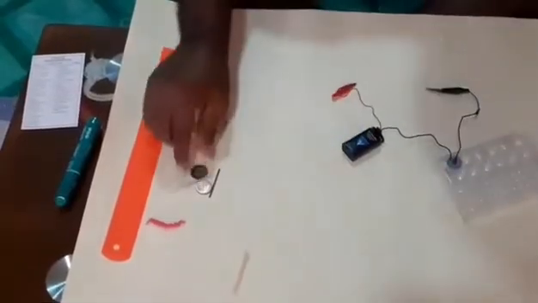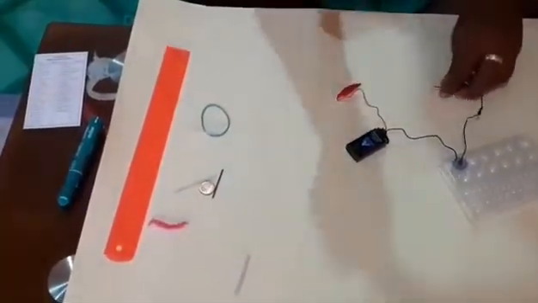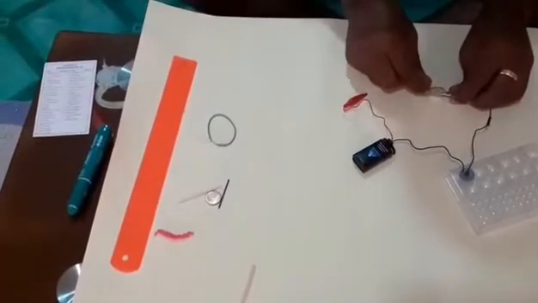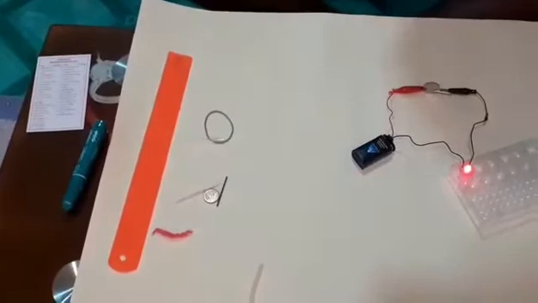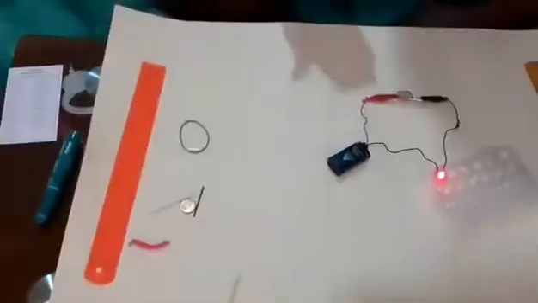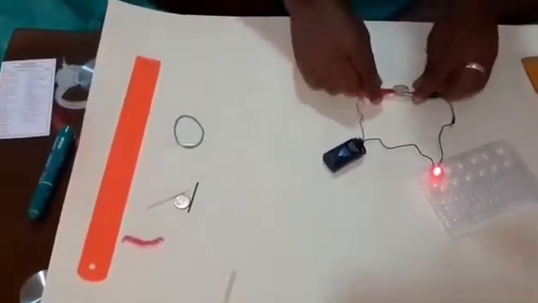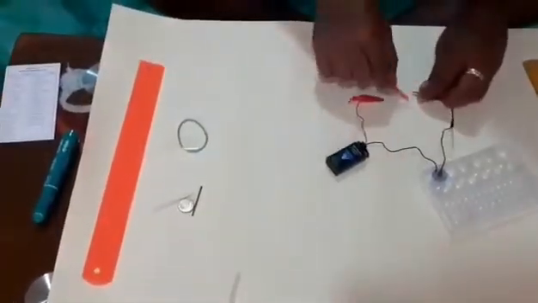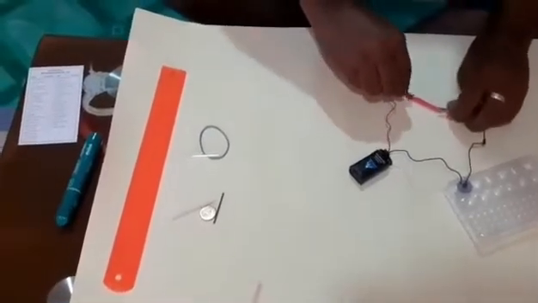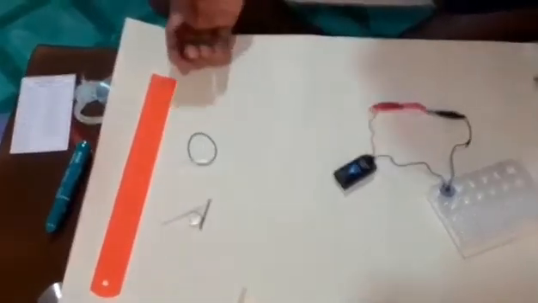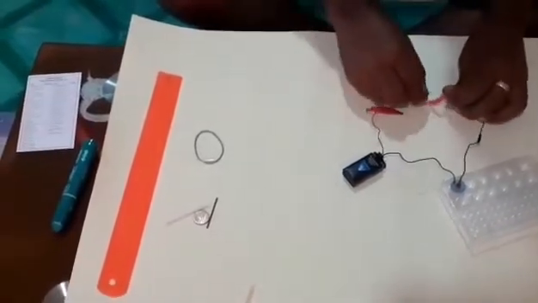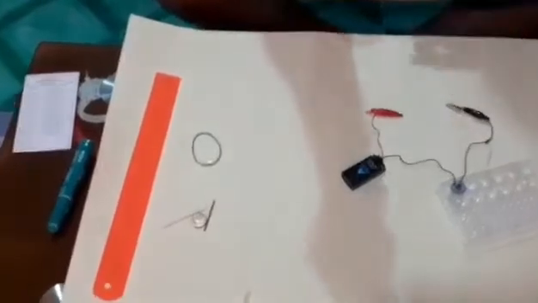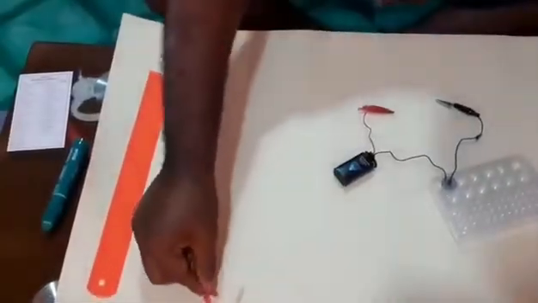Put it there. Let's try a $10 coin. Wow, it's lighting again. So that means coins are good conductors of electricity. Now let's try a piece of fabric. Our bulb is not lighting, which means that fabric or cloth is a good insulator. So we're going to put it over here.